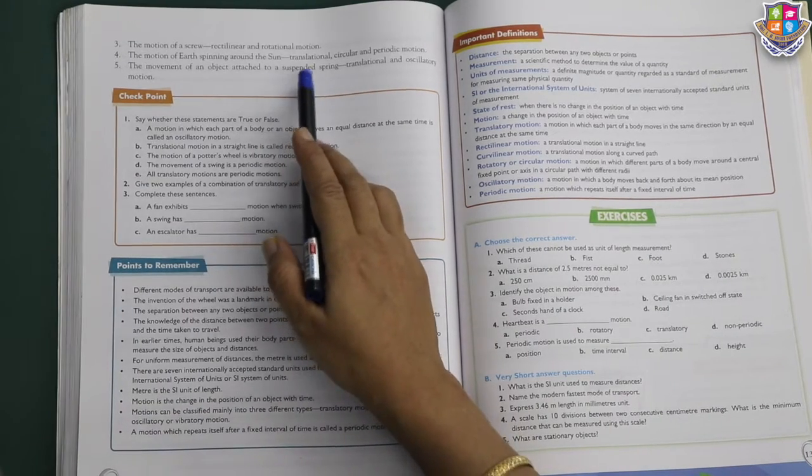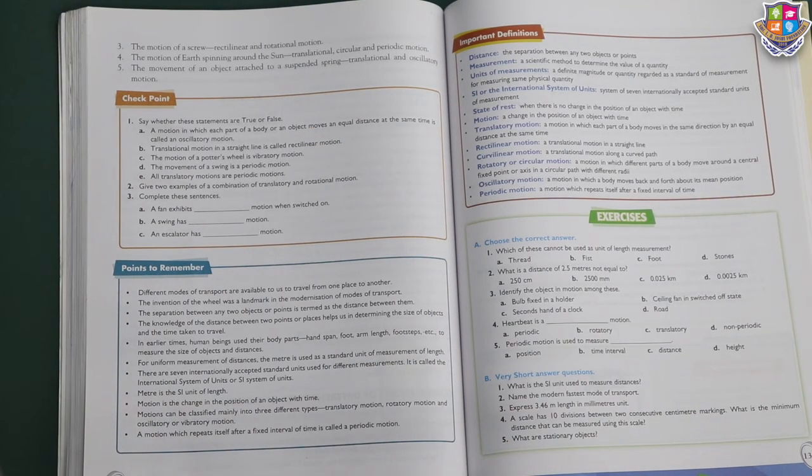Rectilinear and rotational. So in this way, children, motion is a very interesting chapter, and please try to complete this checkpoint and this exercise and see how much knowledge you have grabbed. Thank you very much.